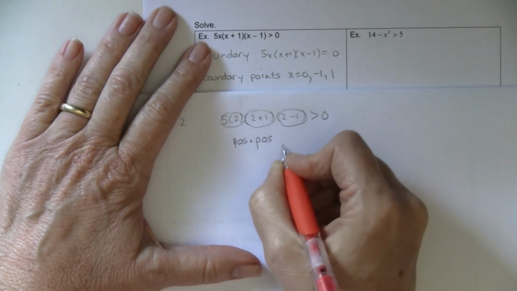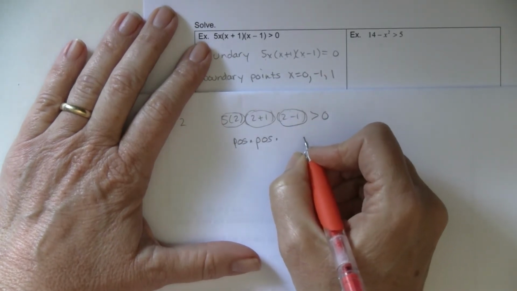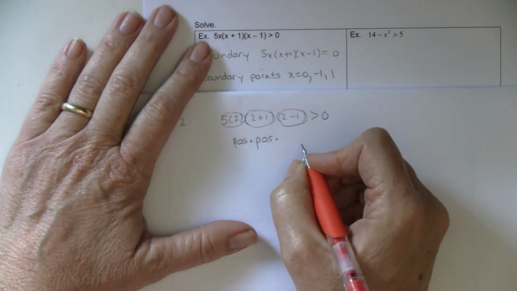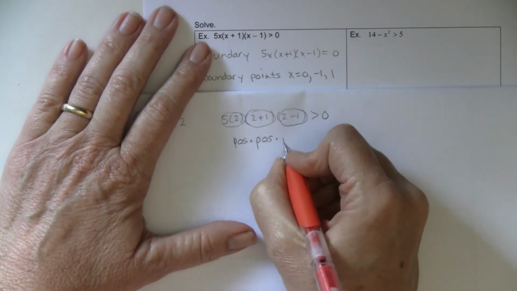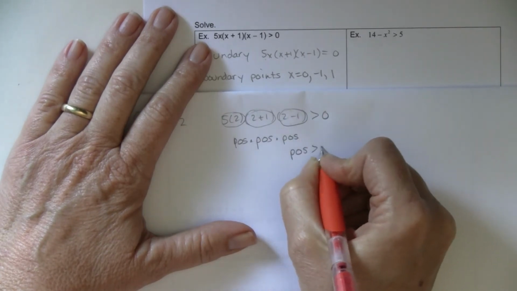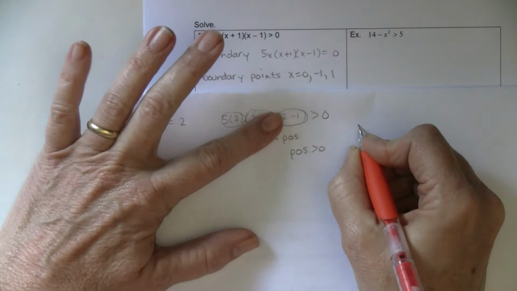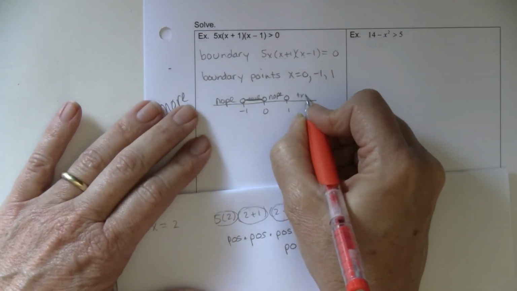and this is negative. So since I have it compared to 0, I can do this. If I didn't have 0 on that side, I would not be able to do this. And this is positive as well. And when you multiply 3 positives together, you get a positive, and that is bigger than 0. And so this is a true region over there.